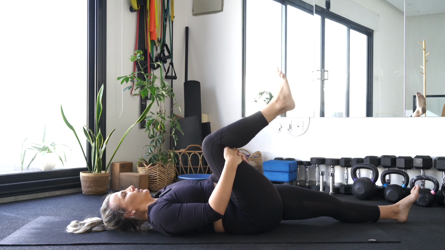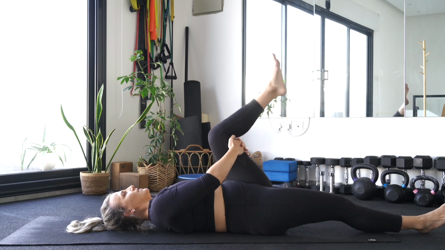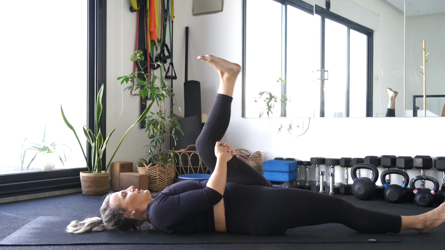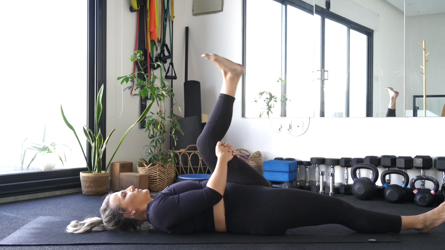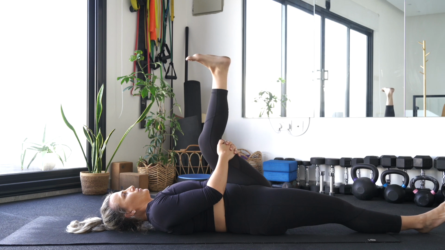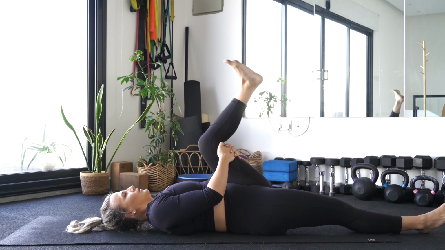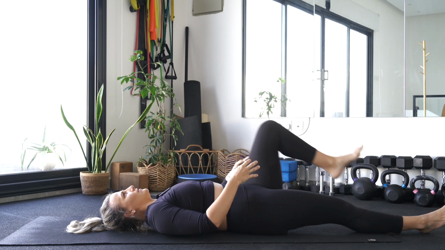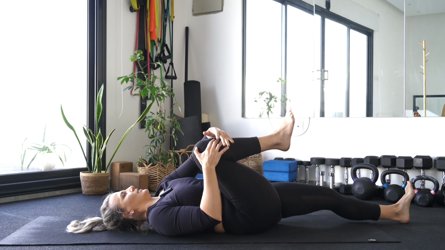2 and 1. Switch sides, taking the left leg in and lifting up and down as far as you can. 3, 2 and 1. Take the left leg down, bring the right knee back into the chest, hug it in, and then you're just going to do some mobility into the spine.